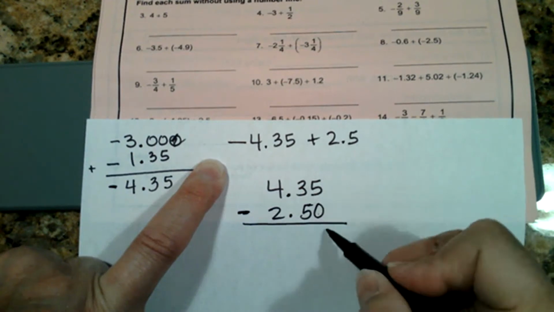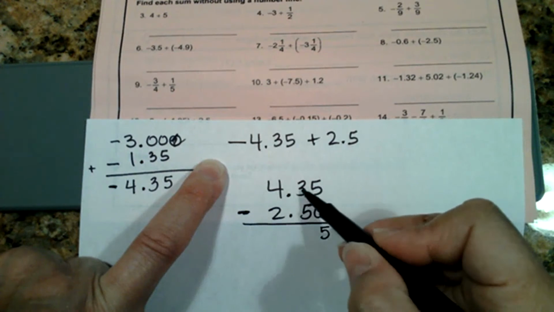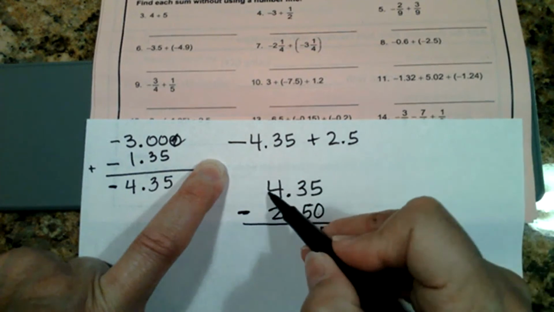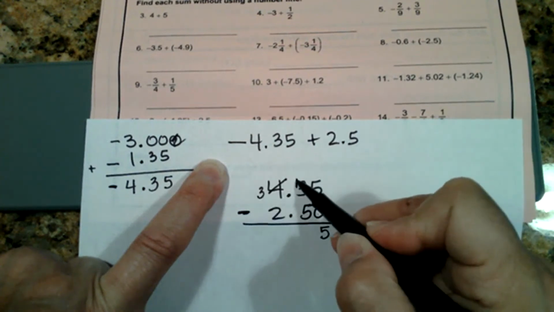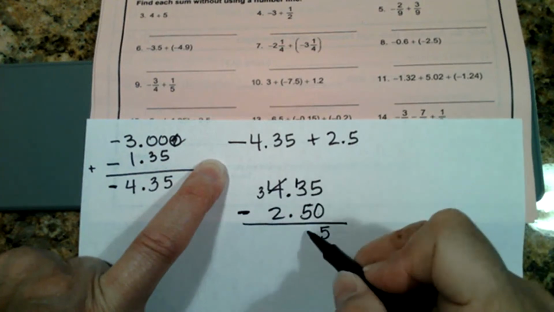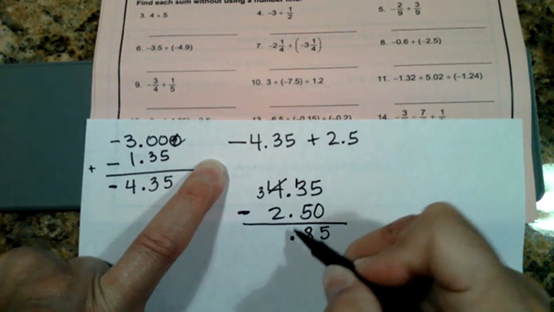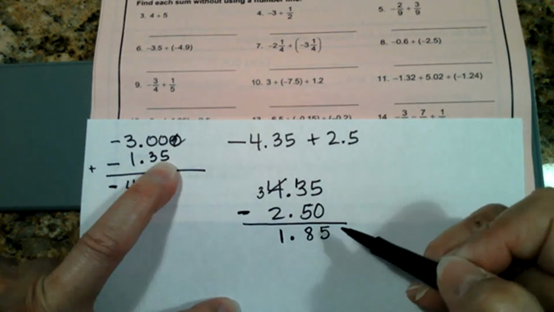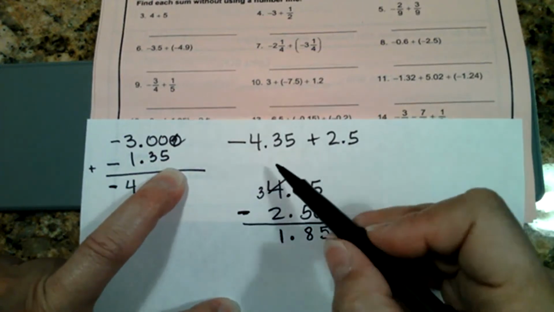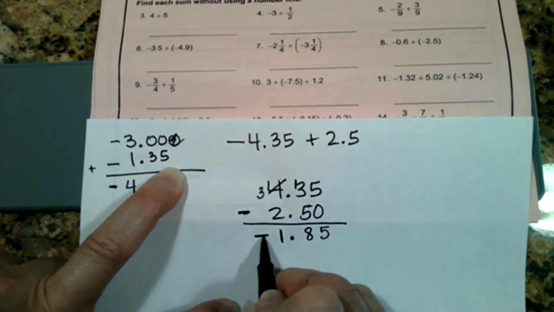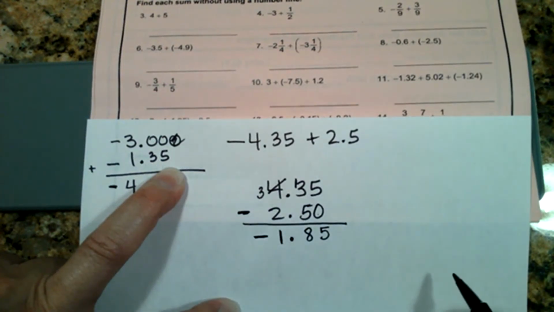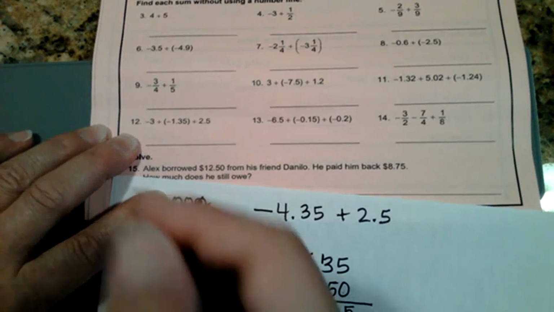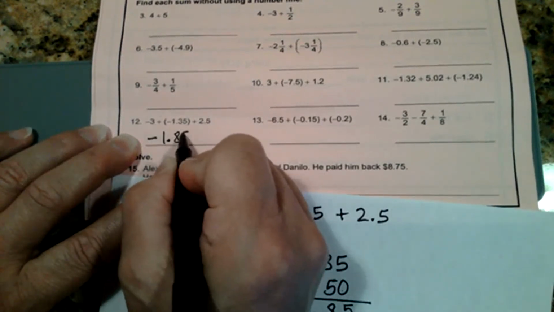5 minus 0 is 5. 3, you can't take 5 away from 3, right? You can't do 3 minus 5. So I'm going to borrow from this, make it a 3, and make this 13. 13 minus 5 is 8. Bring down my decimal. 3 minus 2 is 1. So the answer is 1.85, but I need to keep the sign of the bigger number. The bigger number was 4.35, so the answer is negative. Negative 1.85 is the final answer. Okay, so right here for number 12, the answer is negative 1.85.